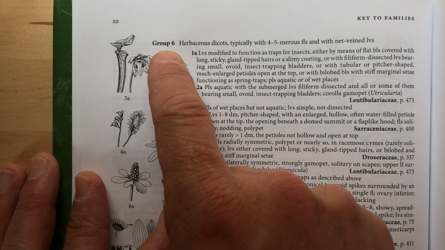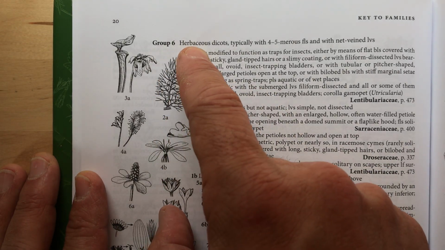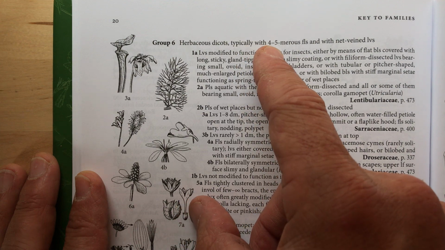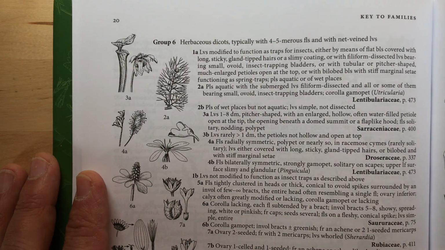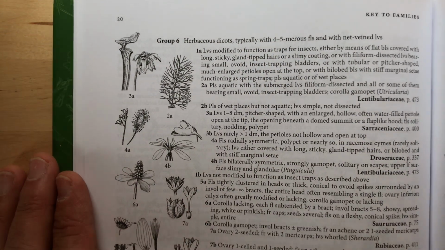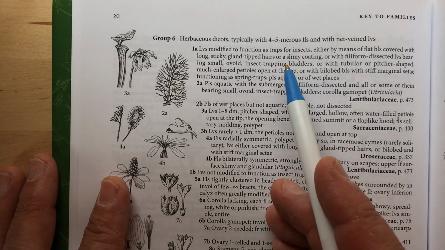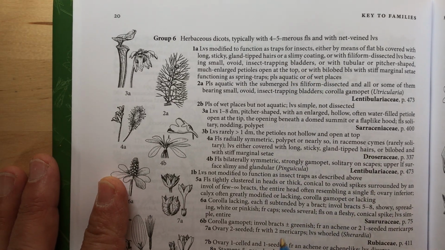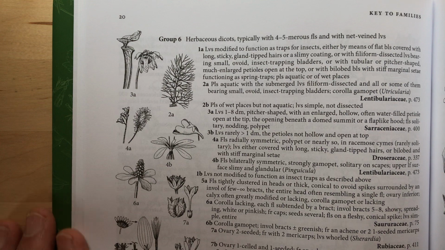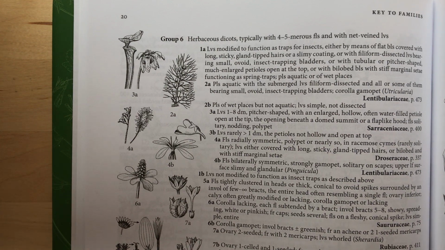So here you can see we've got group 6. These are herbaceous dicots, typically with 4 to 5-merous. That means numbered, 4 to 5 numbered flowers with net-like veins. Okay, we like that. So from here we can proceed through this group all the way to the family.